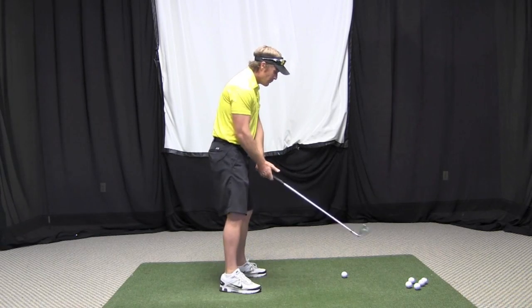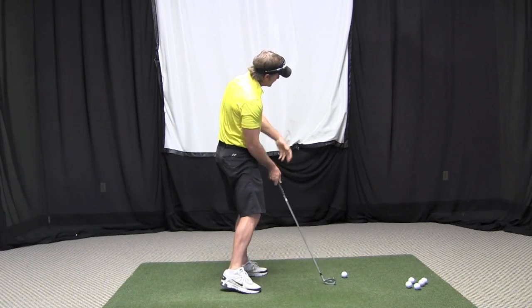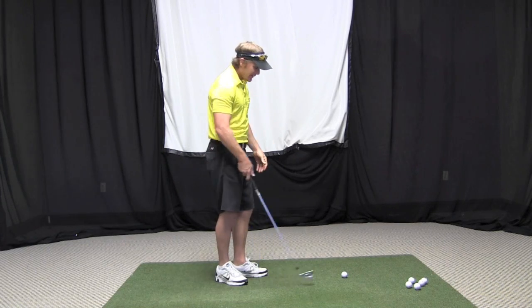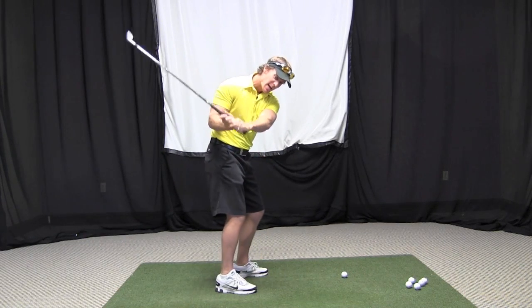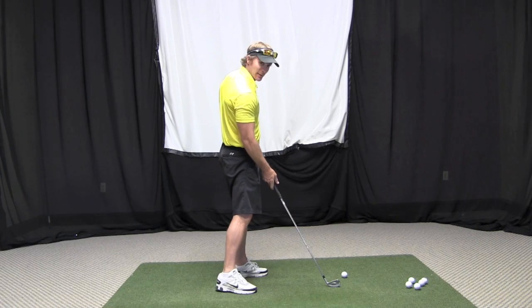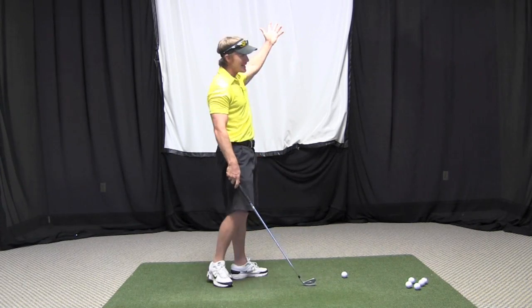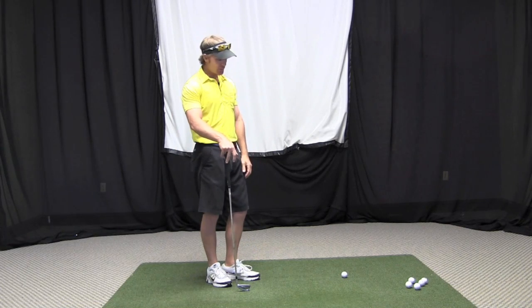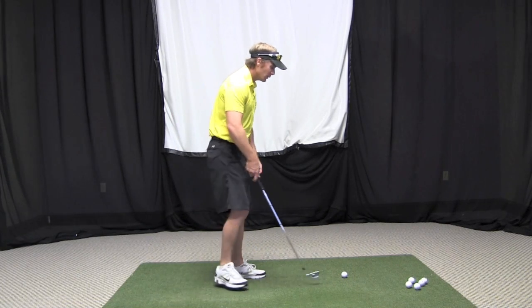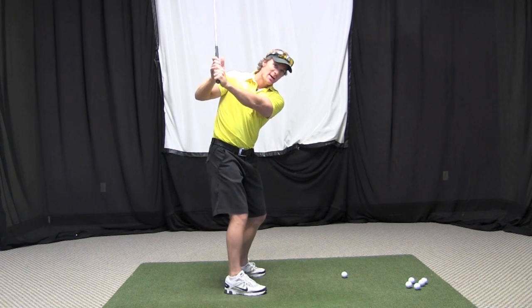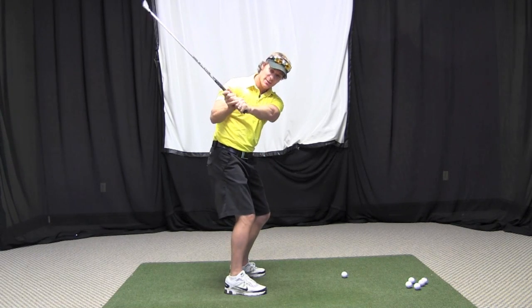If the face and path are matching each other, the ball is going to block to the right. If the face gets a little bit closed to the path, the ball is going to hook back to the left. If we're swinging off to the right, we might also tend to be ascending, again giving us a very high golf shot.